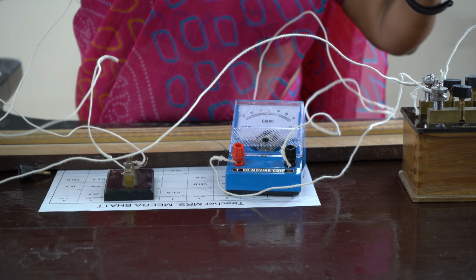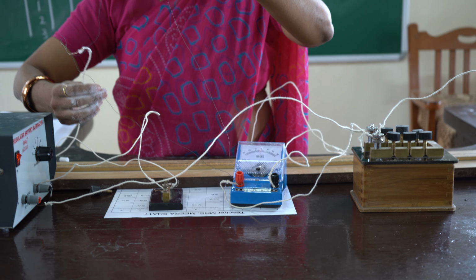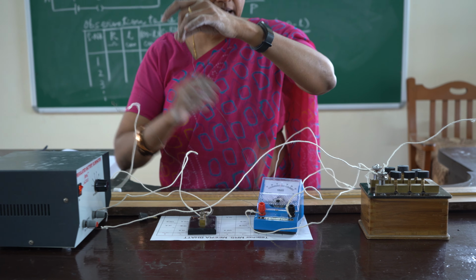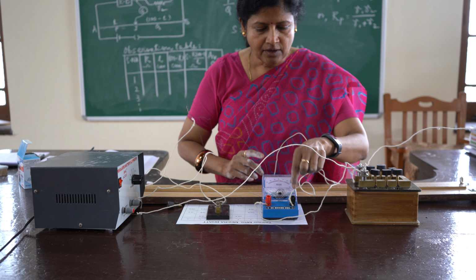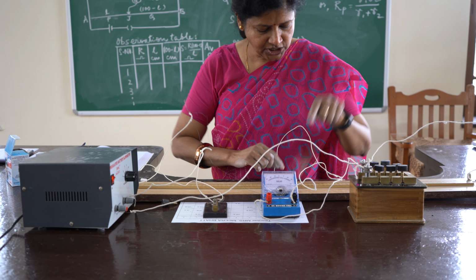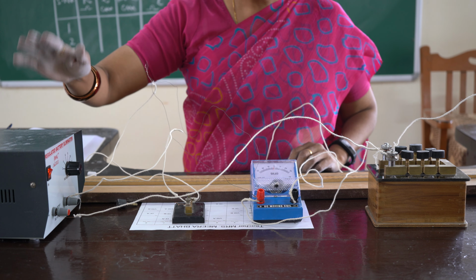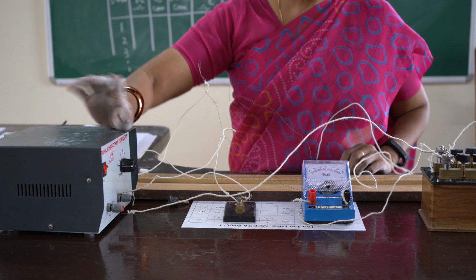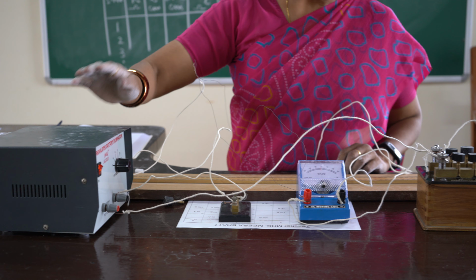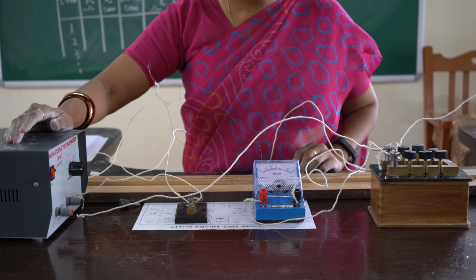Now between this arm, the resistance box, and these two wires, which are connected in parallel, we connect the galvanometer. Another end of the galvanometer is connected with the jockey. Now see the power supply, the eliminator. The eliminator is connected with the AC circuit, so that we can get DC.